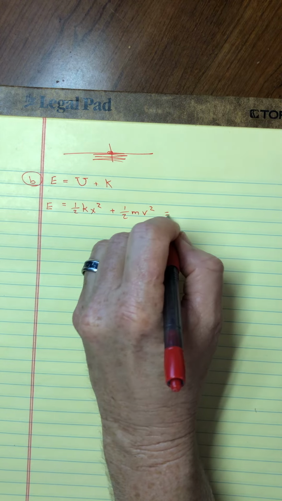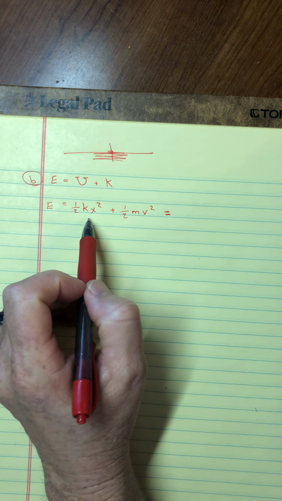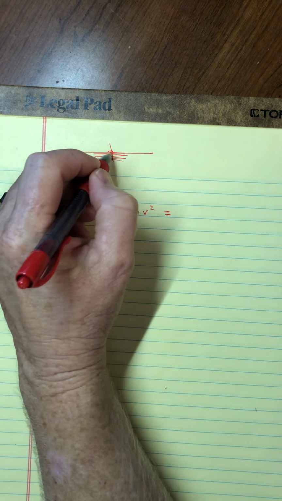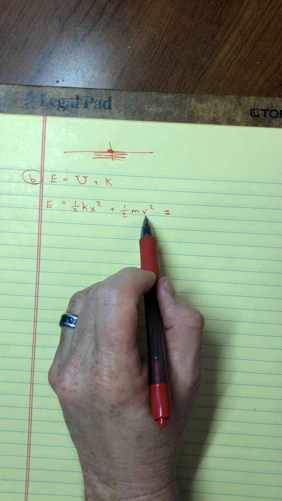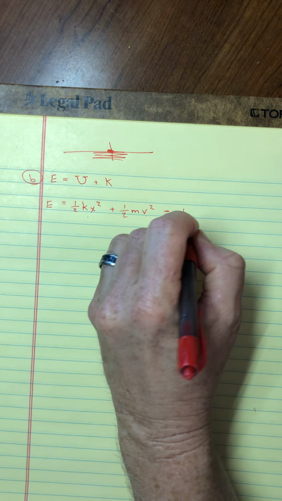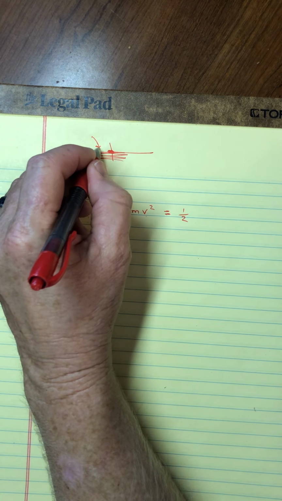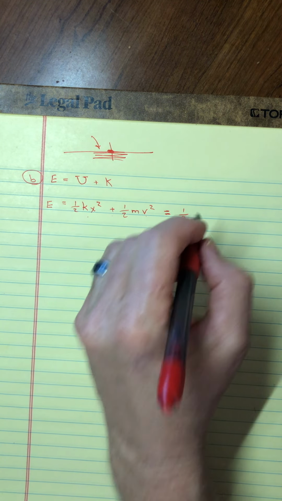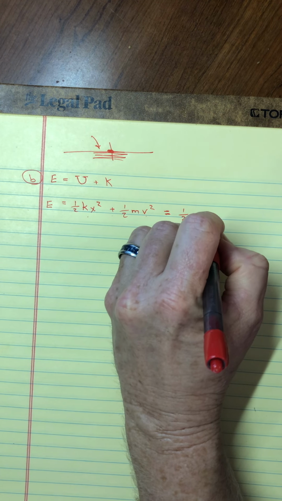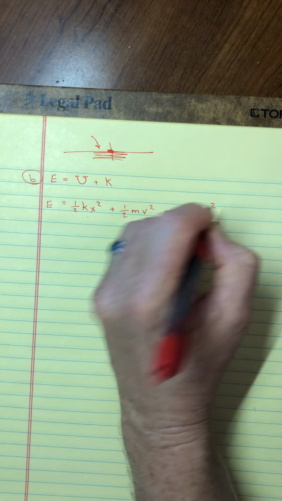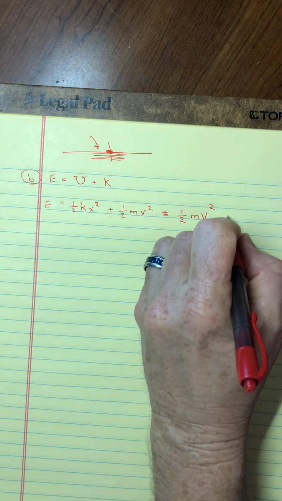Now, you could also say, instead of a general spot, right in the center part, the x is 0, and it only has a kinetic energy. So these two, which would be the energy at some arbitrary point, must be equal to this, which would be its energy, all kinetic when it's at its equilibrium point.